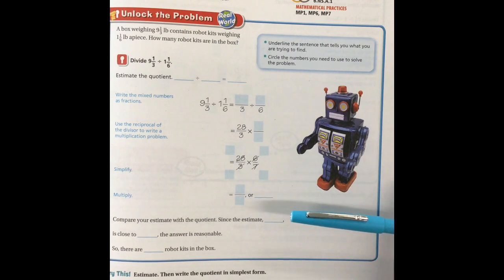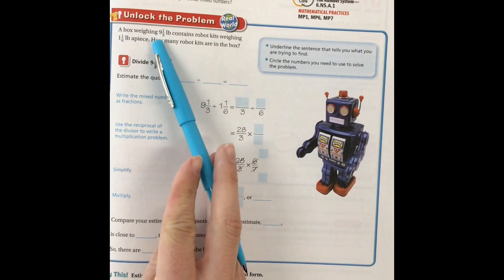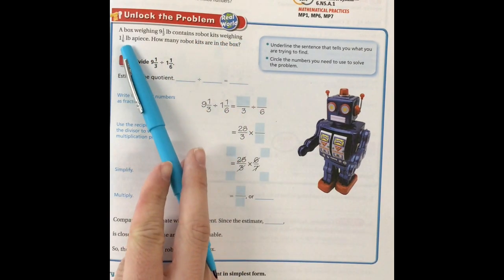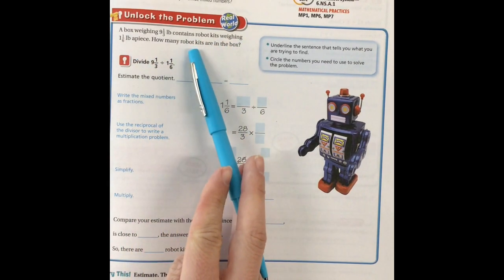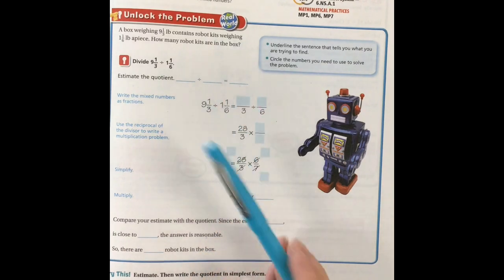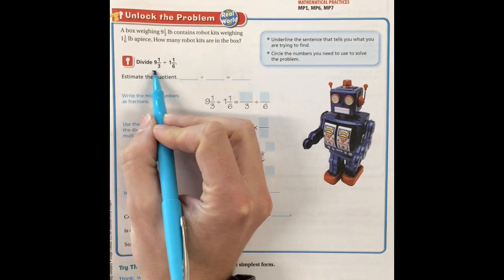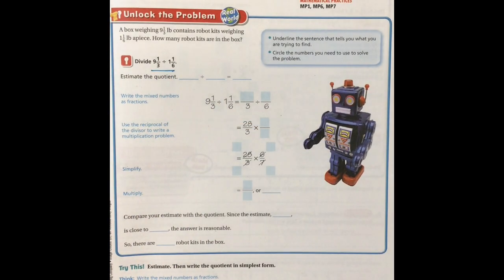Our first question today that we can use as our example is: a box weighing 9 1/3 pounds contains robot kits weighing 1 1/6 pounds apiece. How many robot kits are in the box? In order to find our answer, we need to divide 9 1/3 divided by 1 1/6.